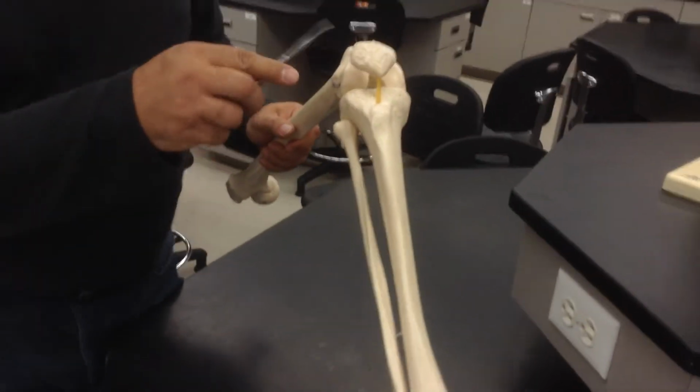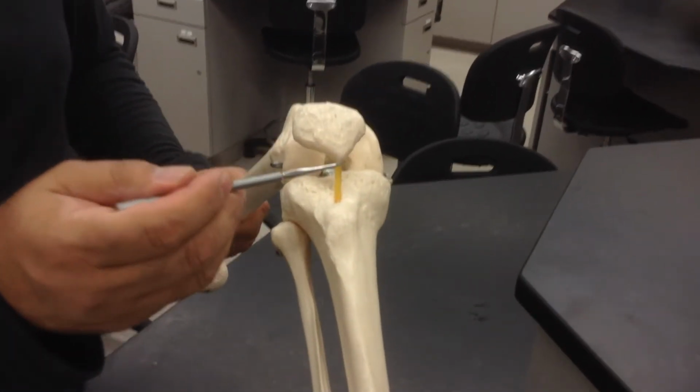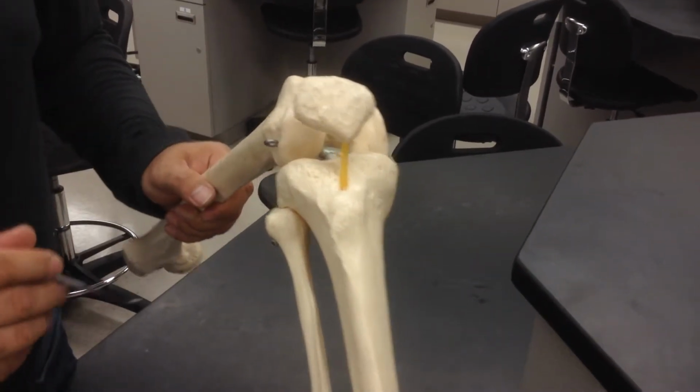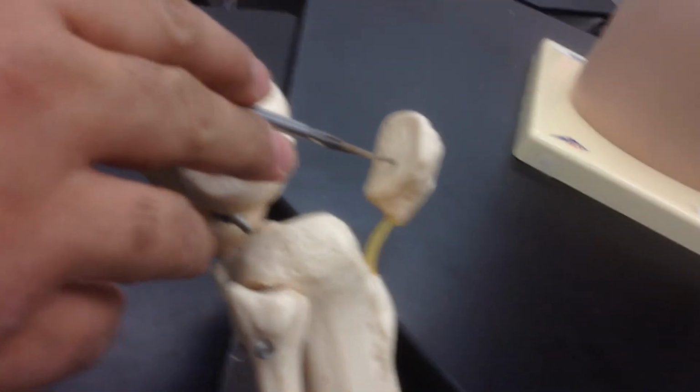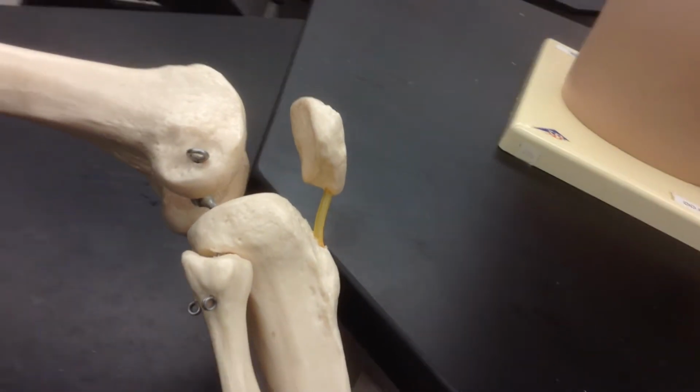Then you go to the next bone, which is the patella sitting here. You can see the pointed edge known as the apex, and the top part is known as the base of it. And underneath is going to be the patellar surface, which produces the attachment right alongside the femur.